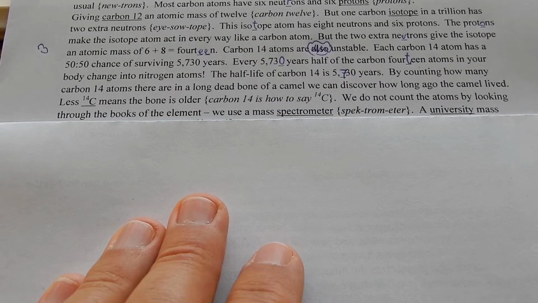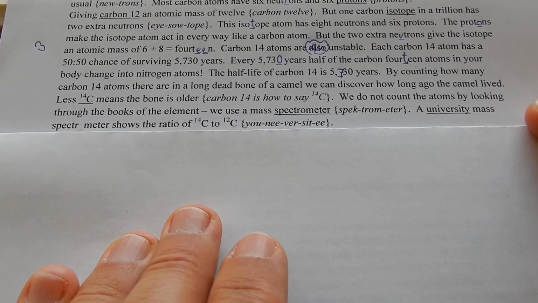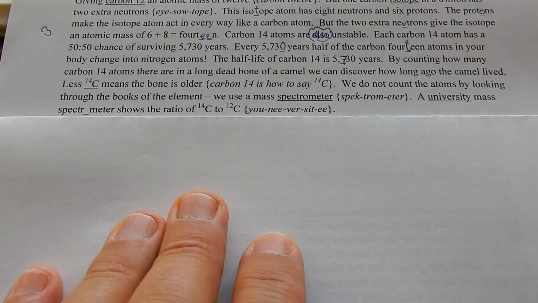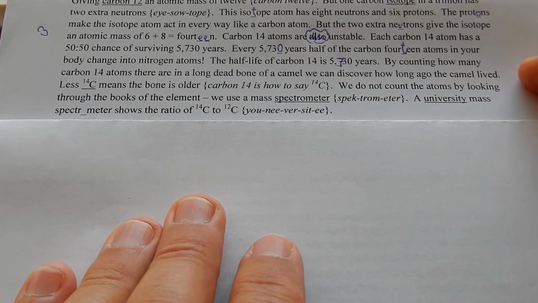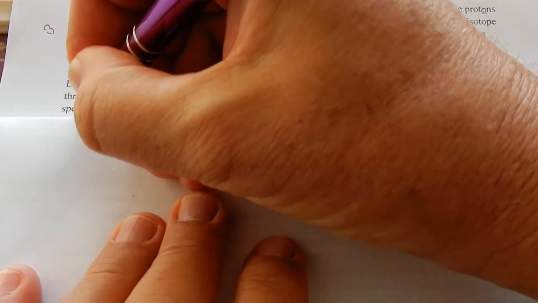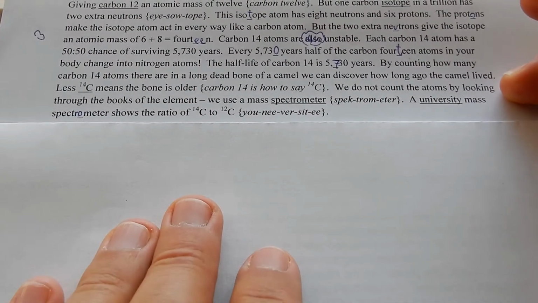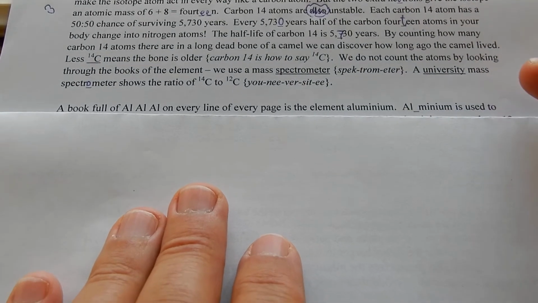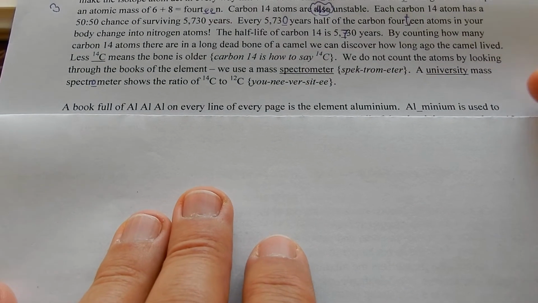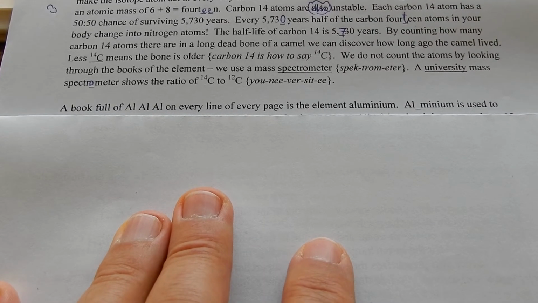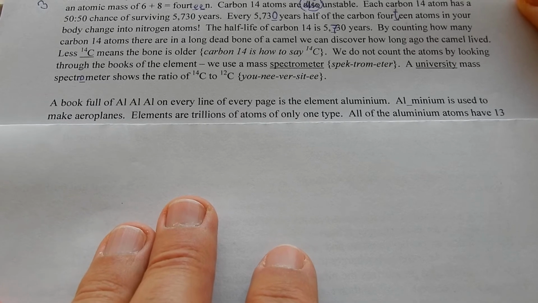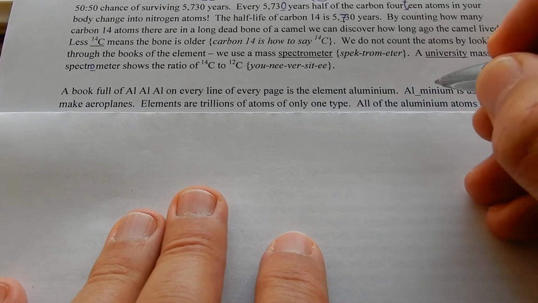We do not count the atoms by looking through the books of the element. We use a mass spectrometer. A university mass spectrometer shows the ratio of carbon 14 to carbon 12. A book full of Al on every page, and every line of every page, is the element aluminium.